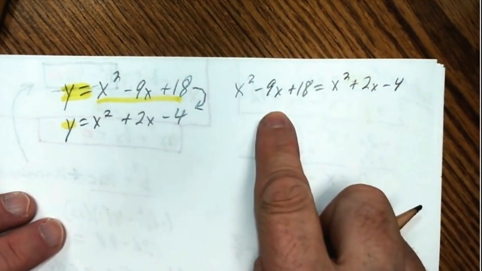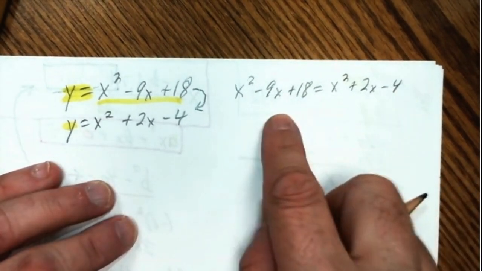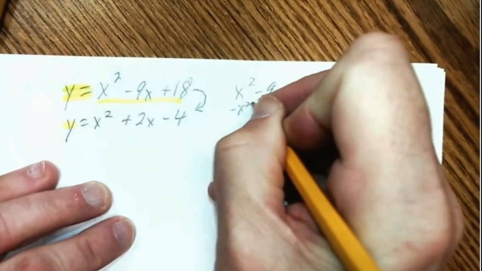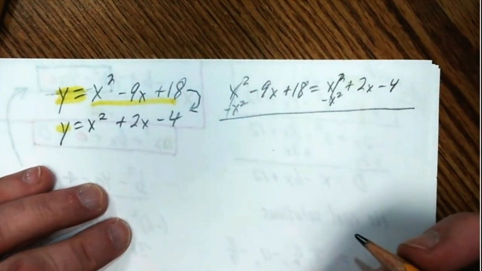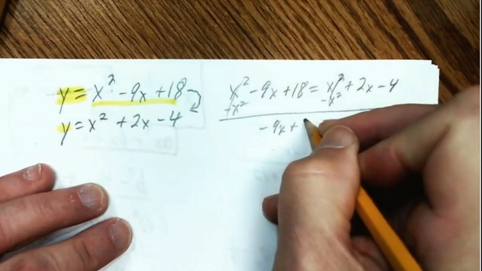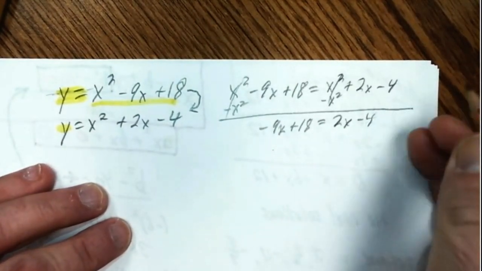Okay, after we substituted in for y, we've got this. Now we need to get everything on one side. So subtract x squared. What do you know? It goes away on both sides, because x squared minus x squared is gone. So we have -9x plus 18 equals 2x minus 4.